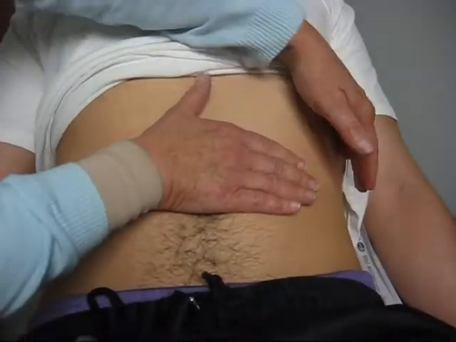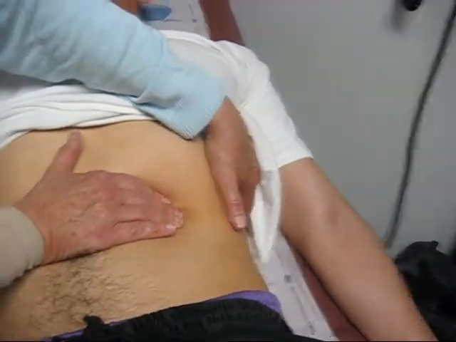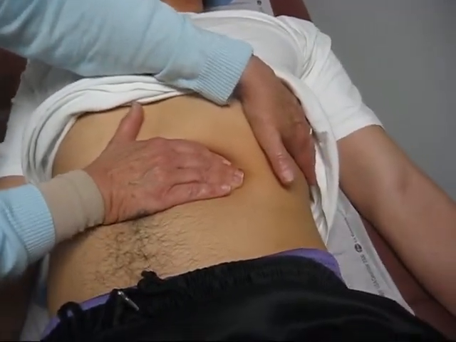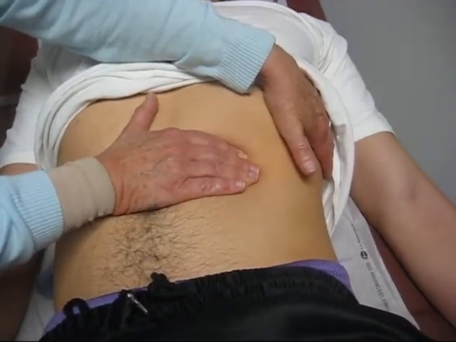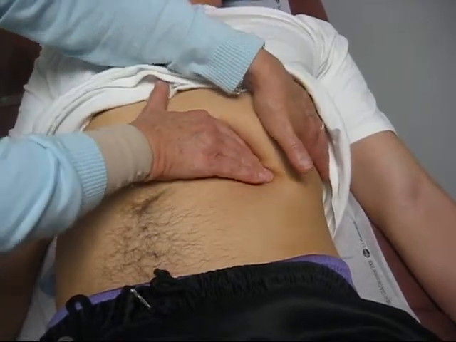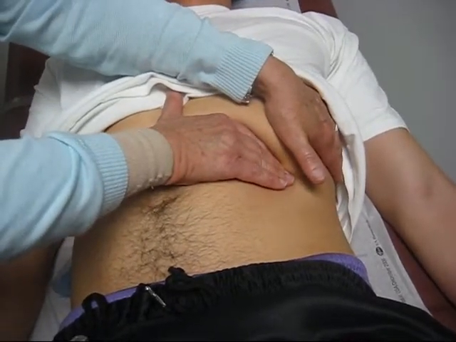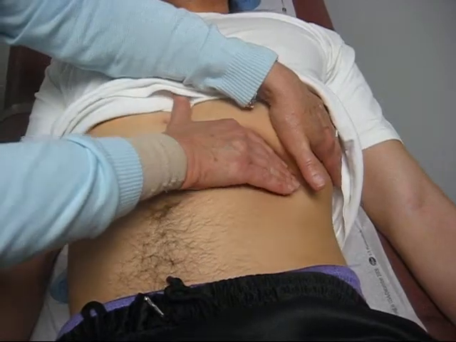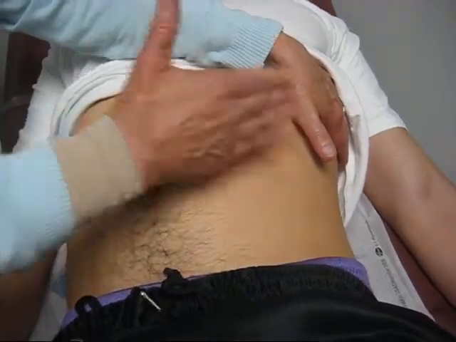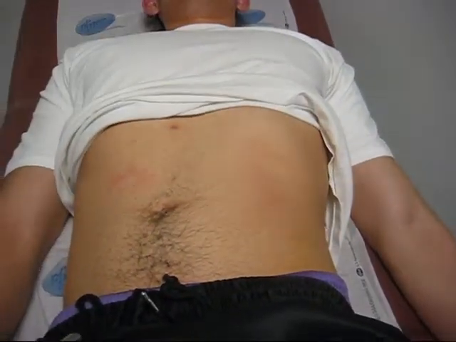No pain. Now on this side, since we don't have a solid organ, it's much easier. Inhale, exhale, fingers go in. Inhale and hold it. That's when you palpate. Exhale. Perfect. So that's deep palpation.